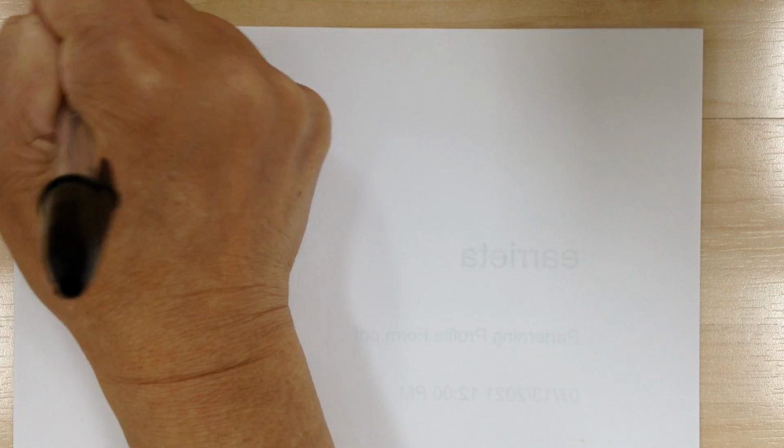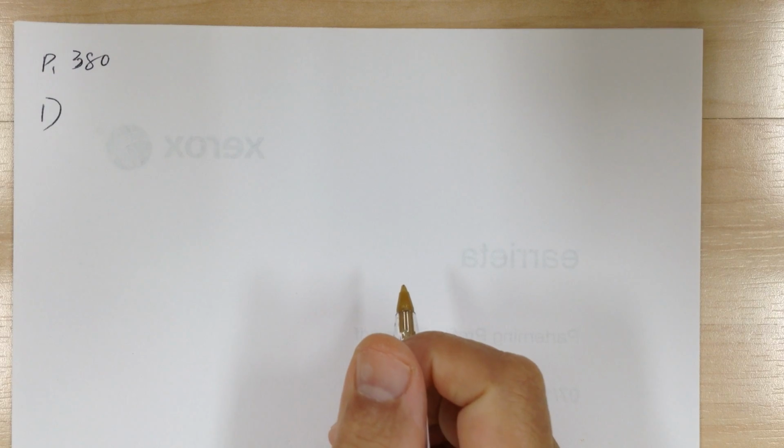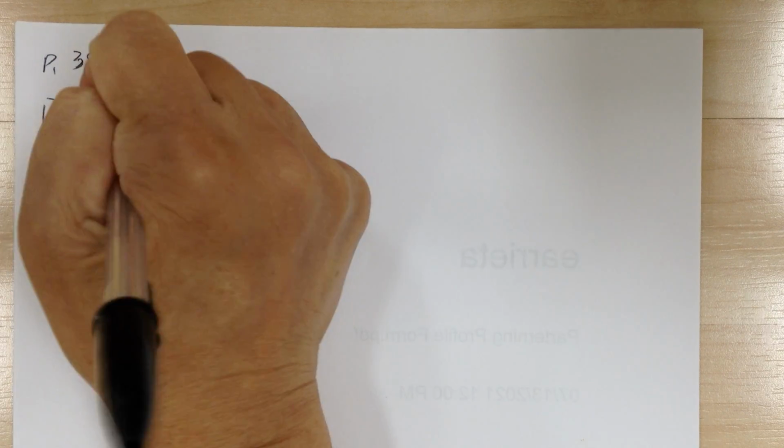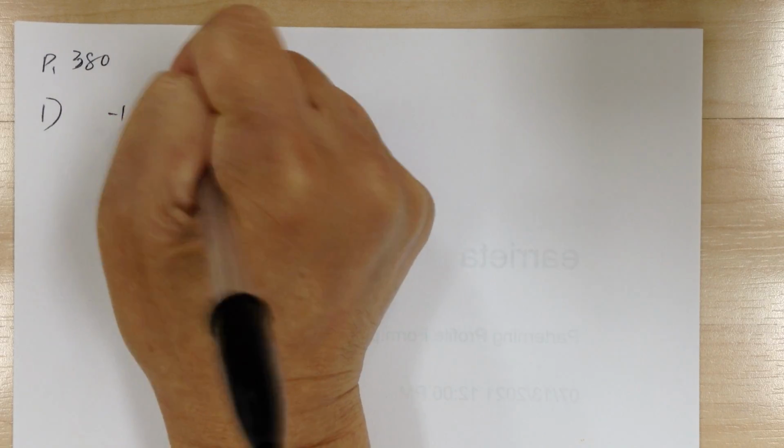Let's go to page 380. Start with number 1. So number 1, they give you the roots and you're looking for the equation. So you've got -1 and 5i.